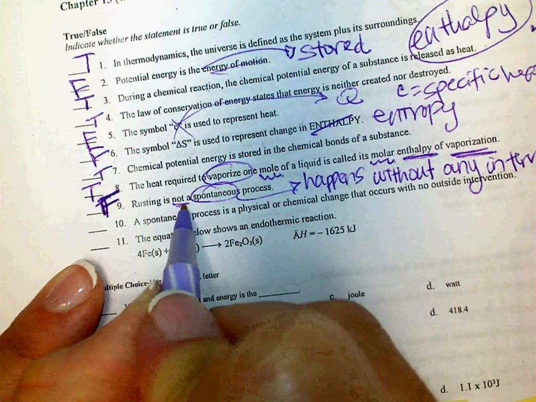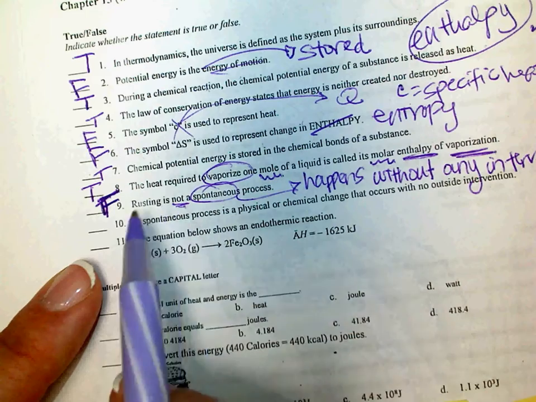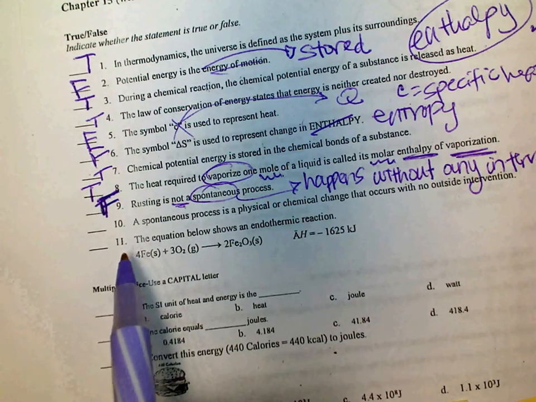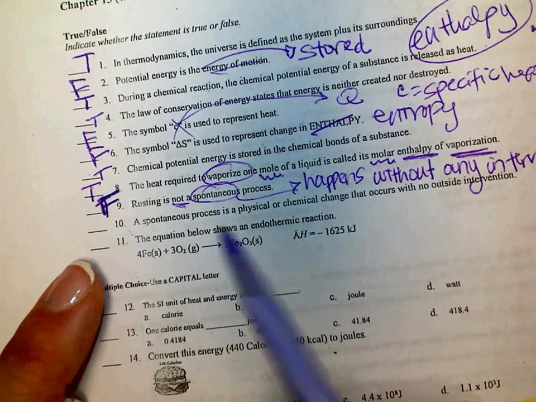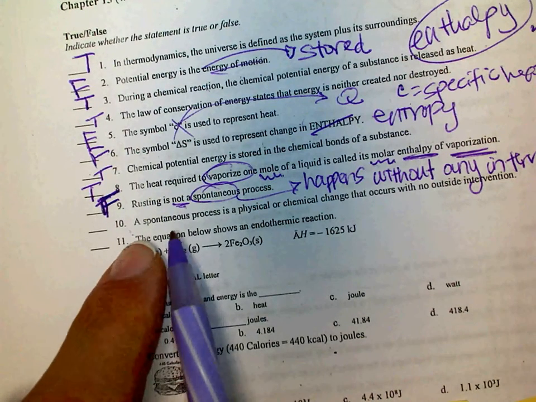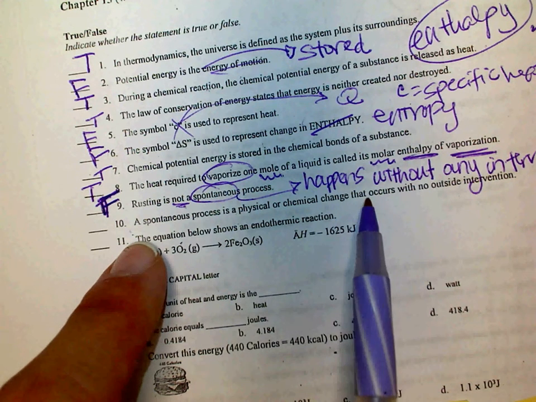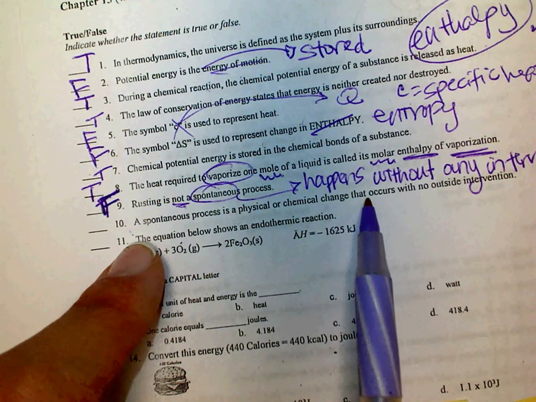They caught my oversight here. Rusting is a spontaneous process, so the statement, the way it's written, is false. Now, number 10, here's your definition. David, is this number 10 true or false? A spontaneous process is a physical or chemical change that requires no outside intervention. True.